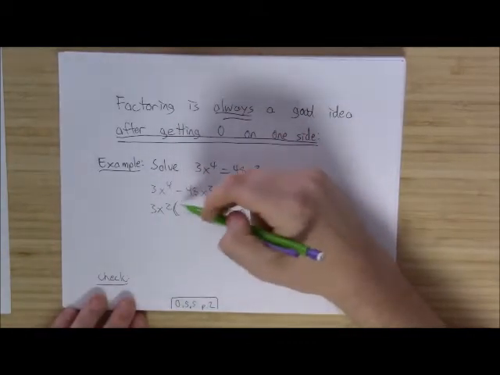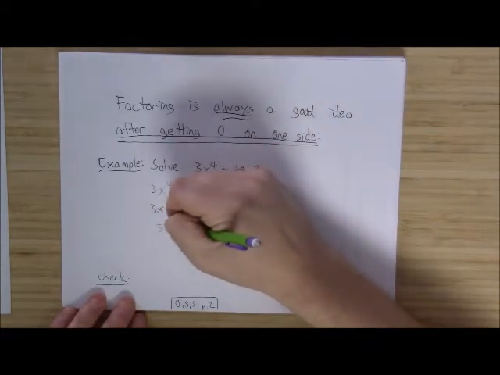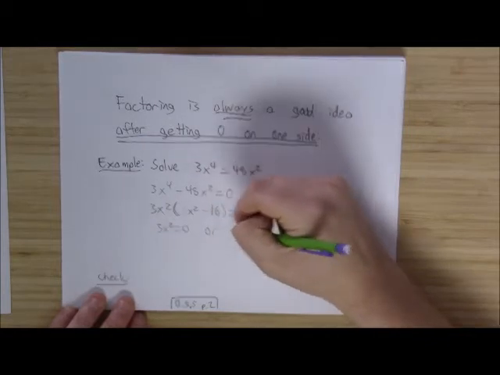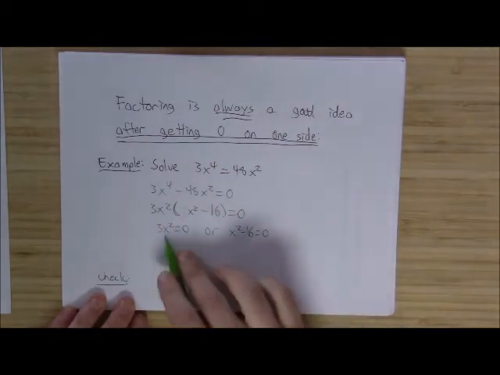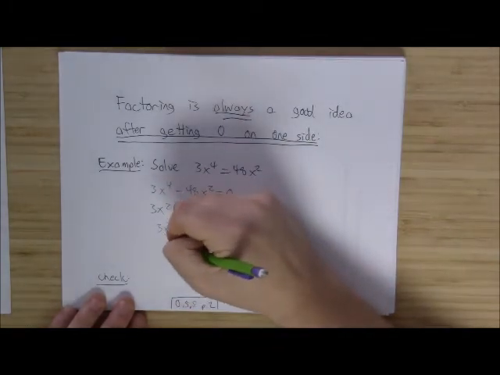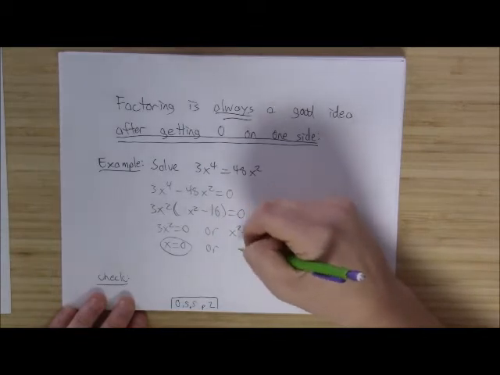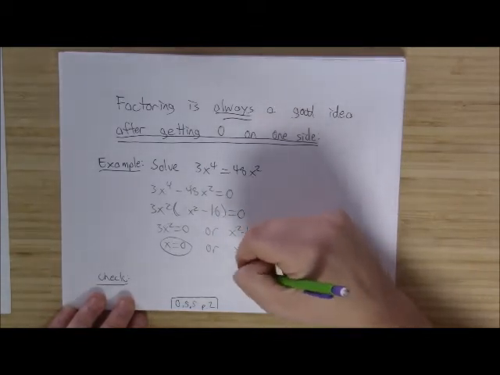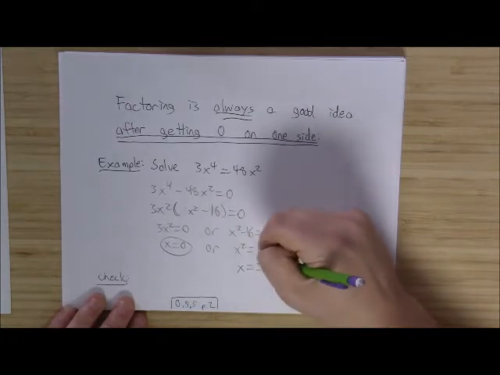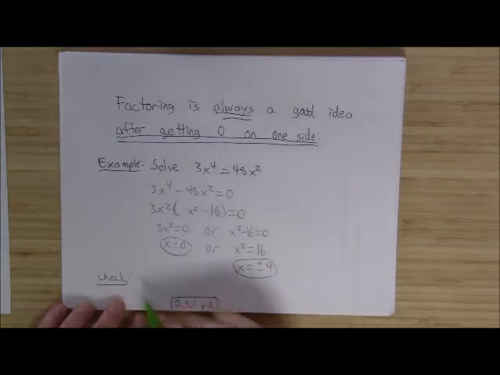So either 3x squared equals 0 or x squared minus 16 equals 0. Well, if that's the case, then either x equals 0 here, or x squared equals 16, and then we can use the square root procedure to get x equals plus or minus 4. So we actually have 3 solutions here. Let's check and make sure each of these is a solution.